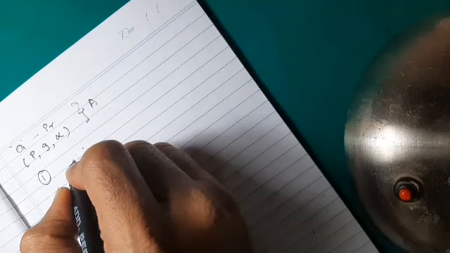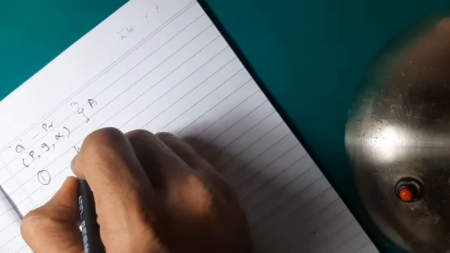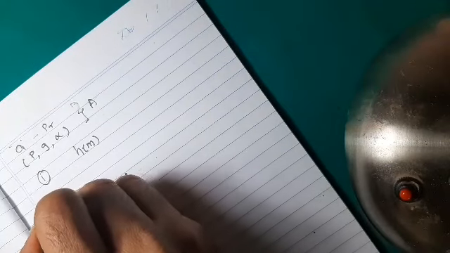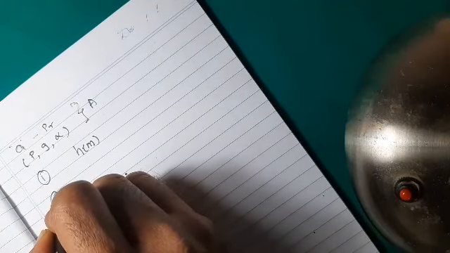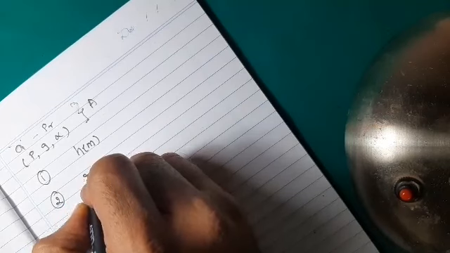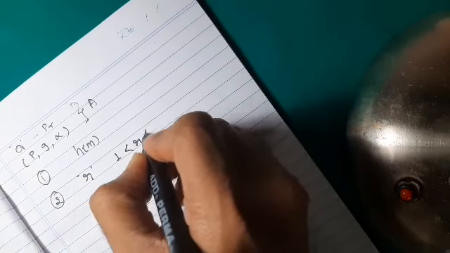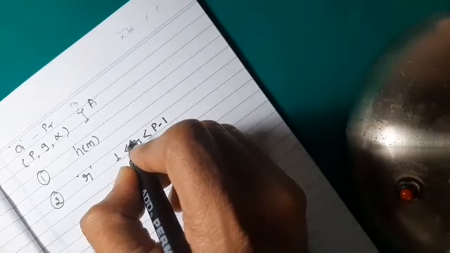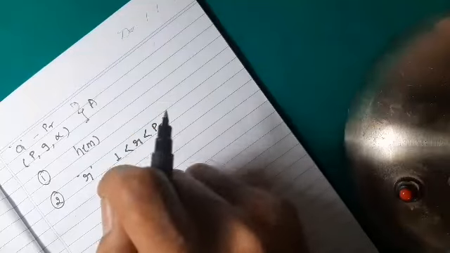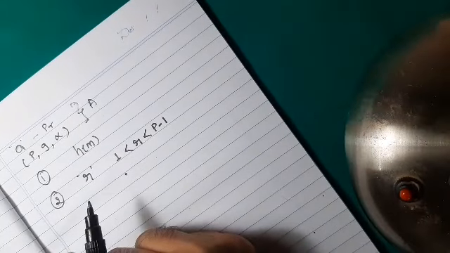The first one: he computes the hash function h(m) of the given message. Then he chooses a random number r, which is in the range of 1 to p minus 1, and r is relatively prime to p minus 1, like what we have discussed in our ElGamal technique.